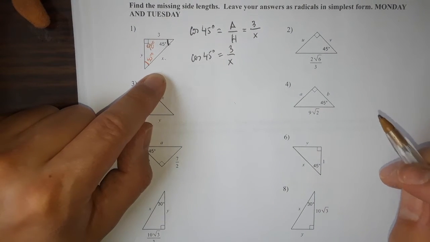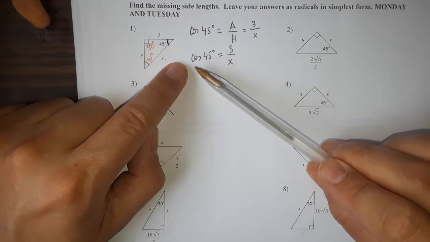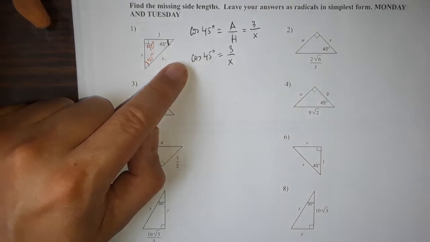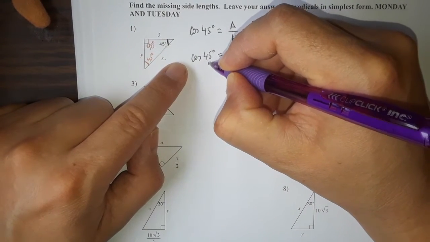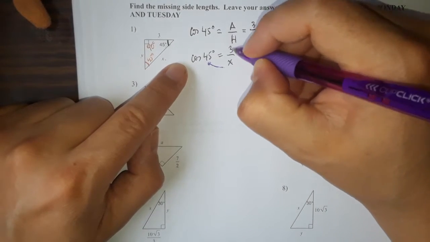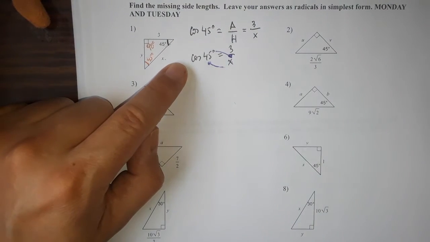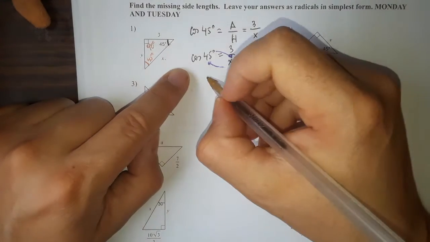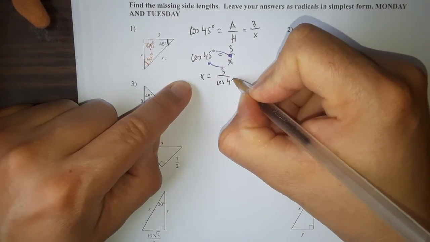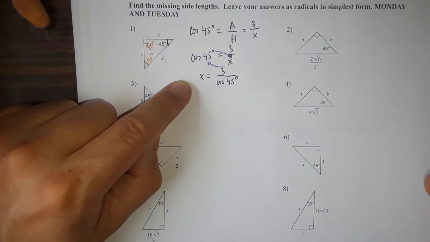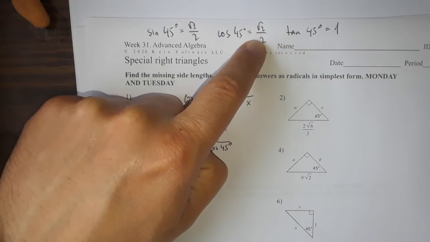The way to solve this equation, we can multiply times x both sides and then divide by cosine of 45 both sides. I find it much easier if you exchange this with this. I think it's the easier way to solve this kind of equation. So we have x equals 3 over cosine of 45. Now, cosine of 45 is square root of 2 over 2.